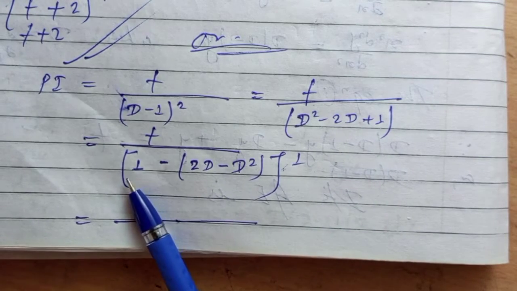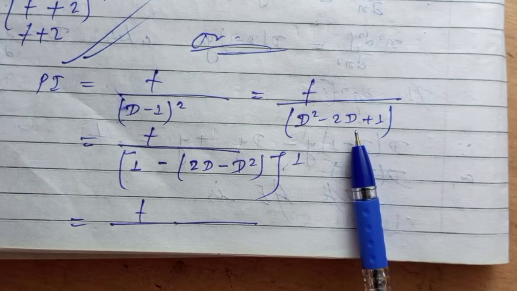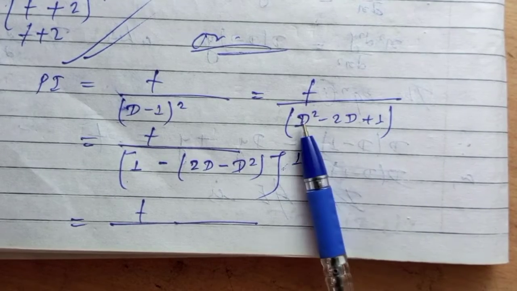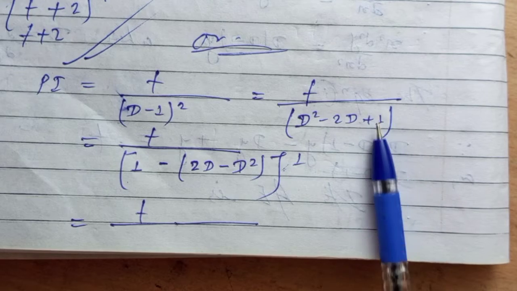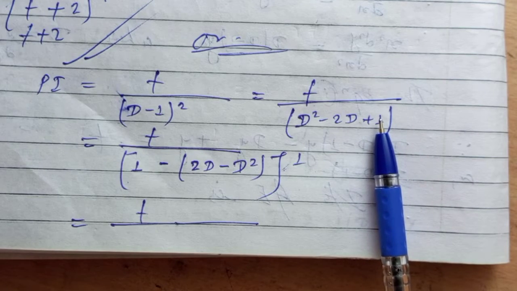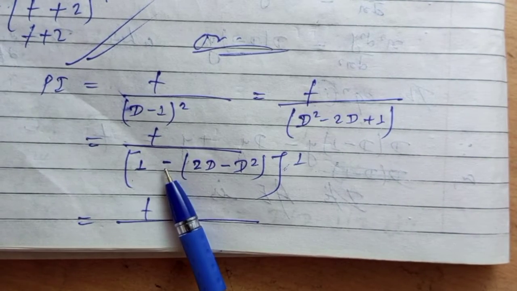To apply binomial, we will take the lowest degree term of D common from the denominator, and here that is D to the power 0. So we take D to the power 0 common, that is 1, and we get this format: 1 minus.